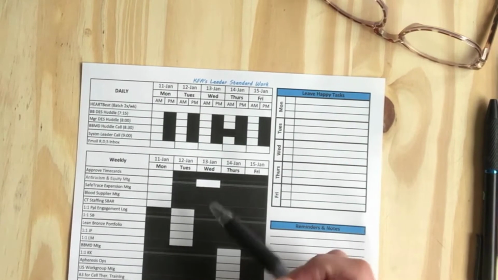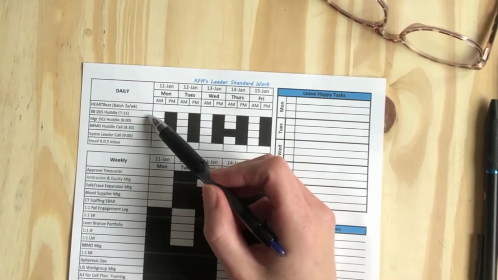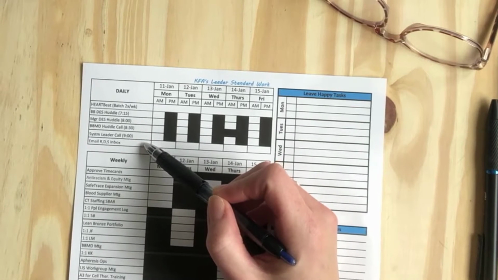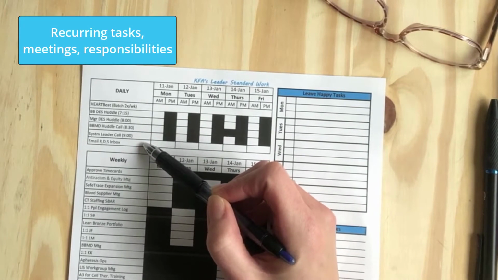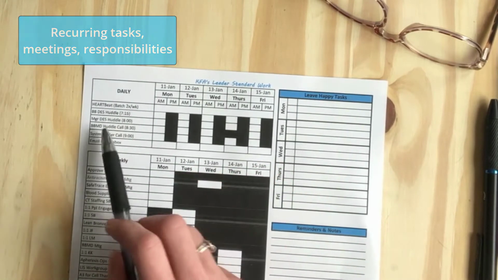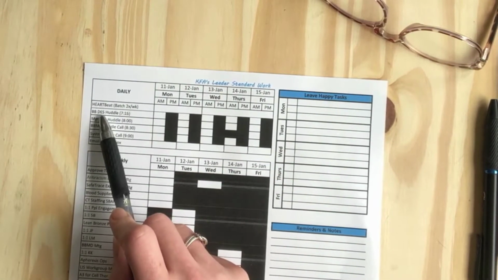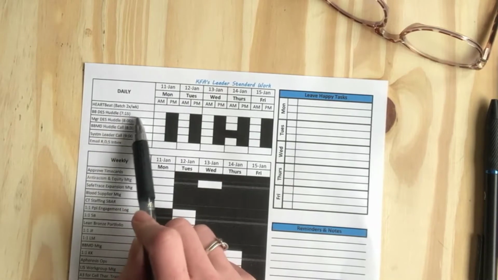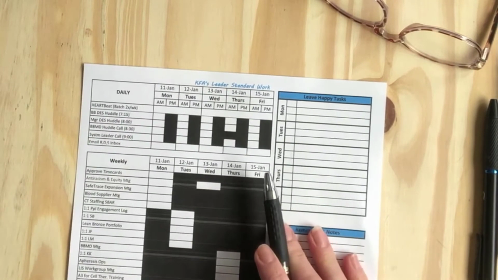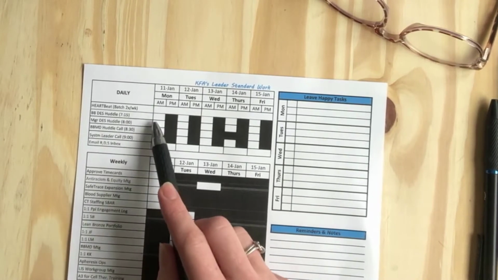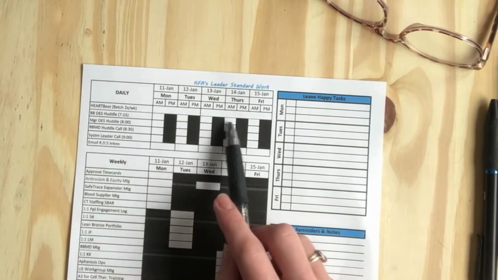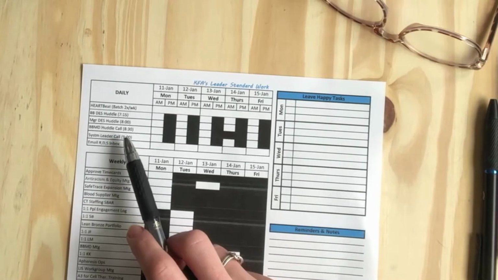The first thing you want to do is think about all of the things that happen every single day. These are your recurring items. Let me talk about these. I'll skip heartbeat for now. So, blood bank DES, or daily engagement system huddle. This is essentially a huddle for the frontline staff that happens every morning at 7:15. Every morning, Monday, Tuesday, Wednesday, Thursday, Friday, I attend this huddle.